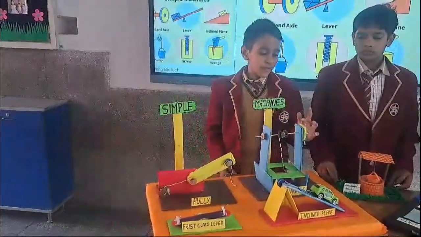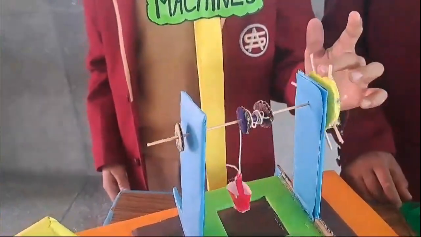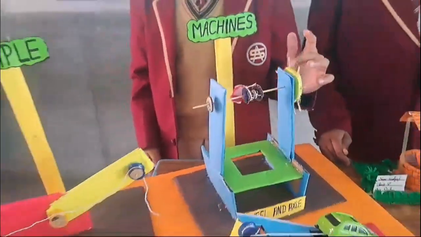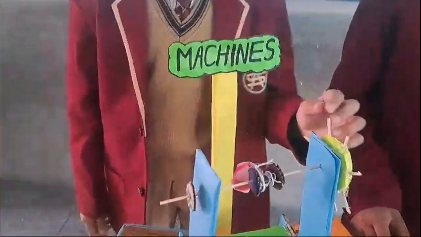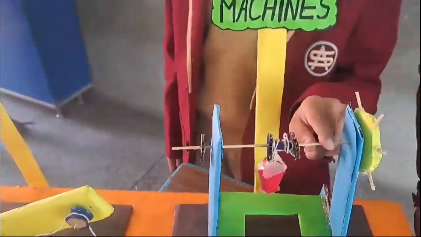Wheel and axle. When a wheel has a rod attached which helps its movement, it is called wheel and axle. Where is the axle? Here is the axle. This is a rod.